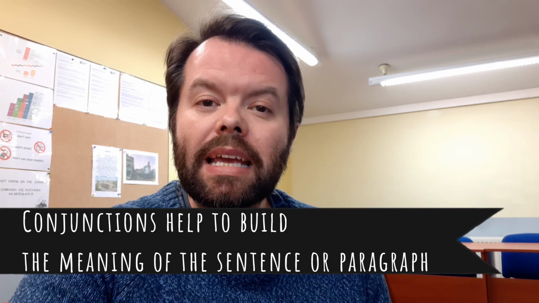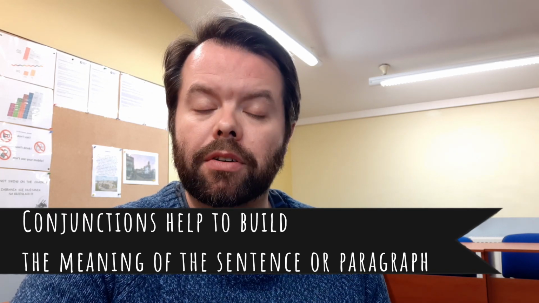For example, let's look again at part 2, the open cloze. So here you have to think of the word to fit each space. Now this word might be a conjunction, a linking word, such as though or however or because. Linking words help to build the meaning of sentences and paragraphs.